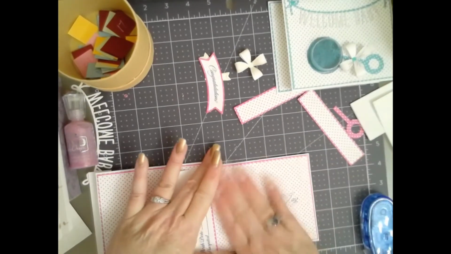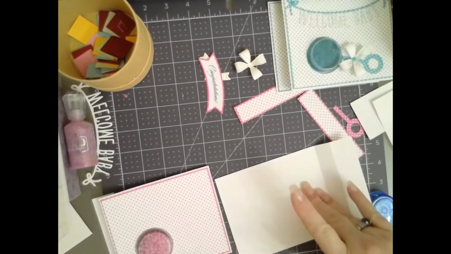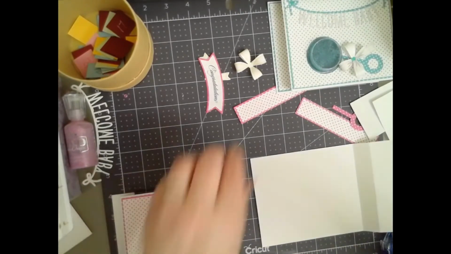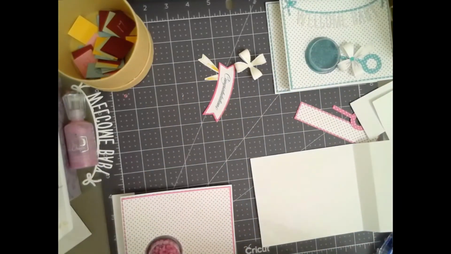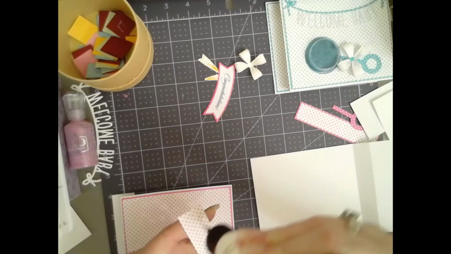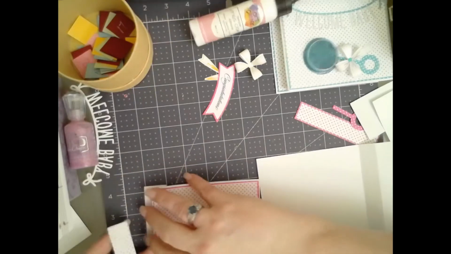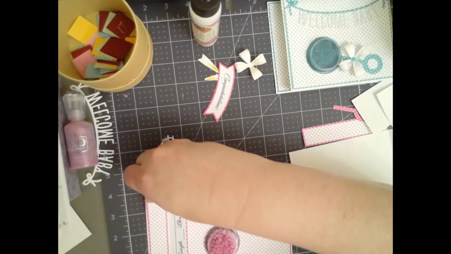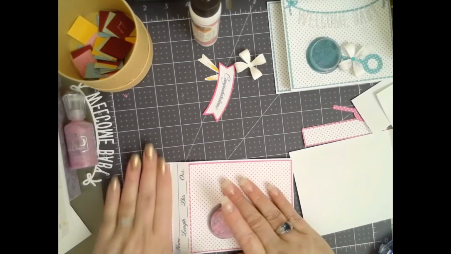And then you're just going to press that piece on. Okay. And we have our panels. My glue is almost empty. It keeps falling over. You're just going to place those on just like that.